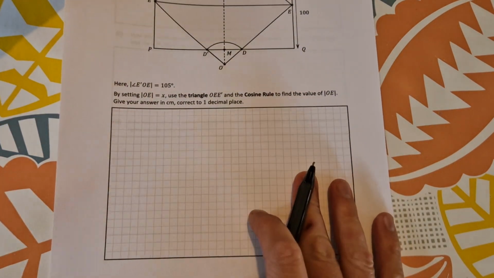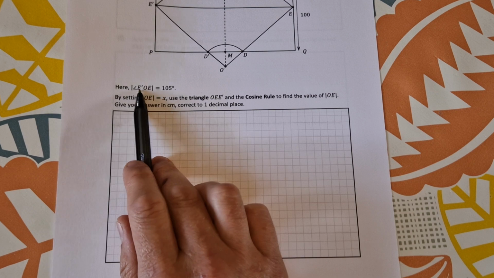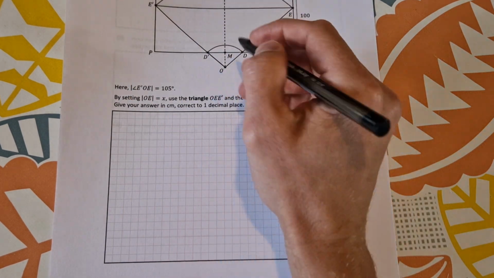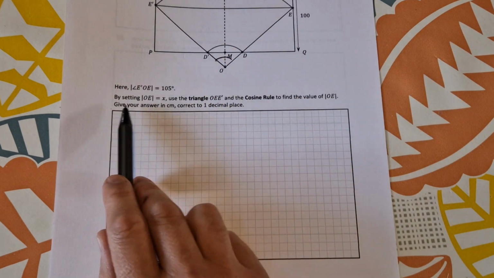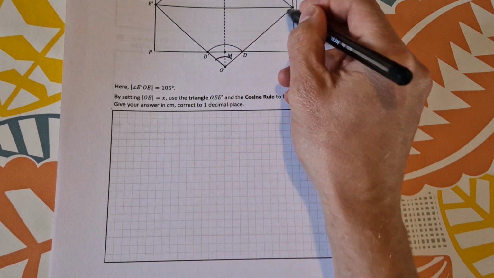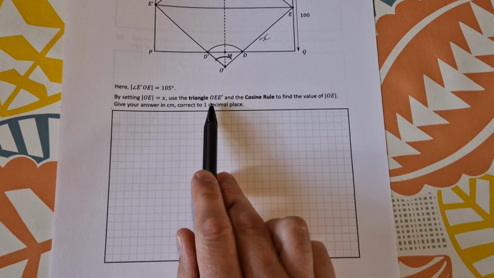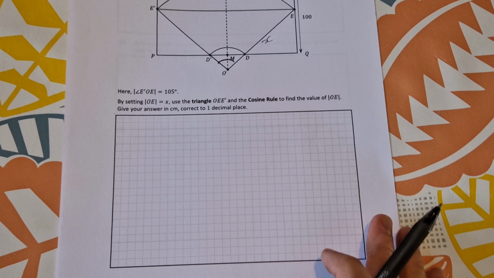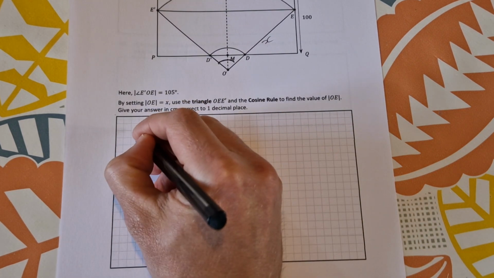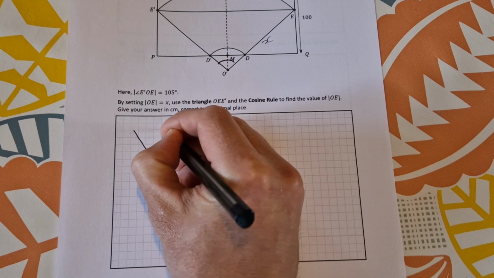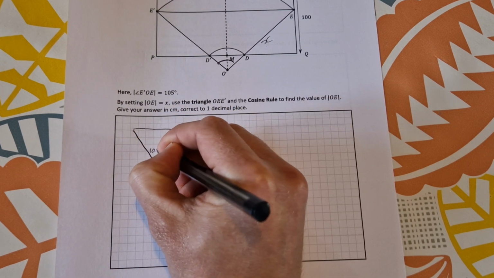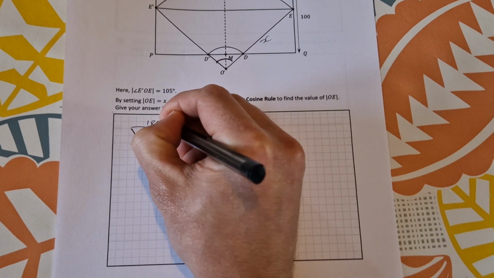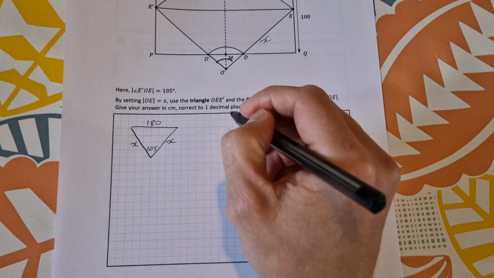So the question is here, E prime OE is 105. So the angle here is 105. By setting OE equal to X, that's this distance equal to X, use the triangle OEE prime and the cosine rule to find the value of OE. So again, very wordy, but the maths behind it isn't too hard. If we do the triangle like this, we have an angle of 105, we have a side X, we have another side X, and we have a side of 180. We can now use the cosine rule, and it's not too bad.